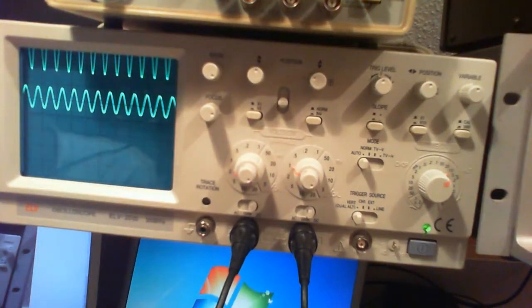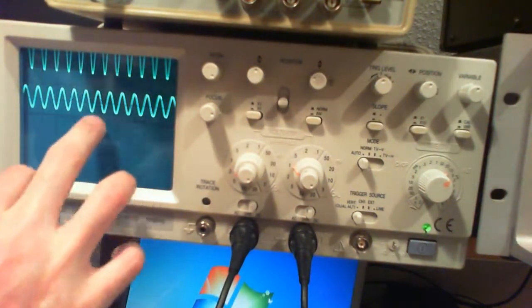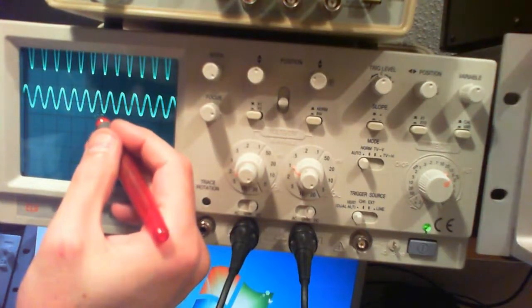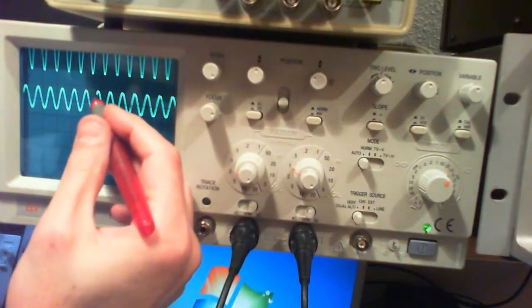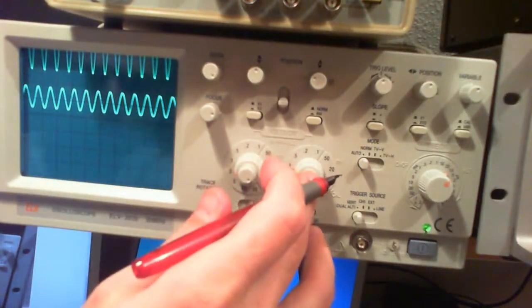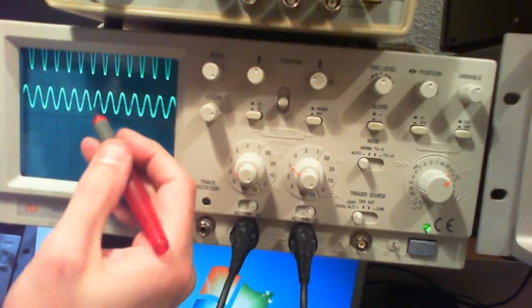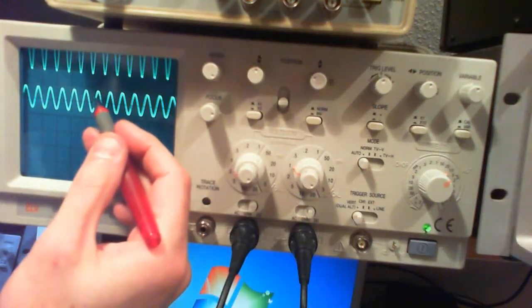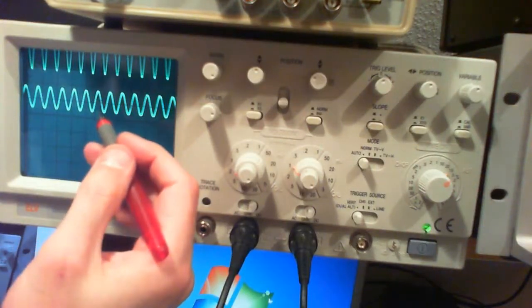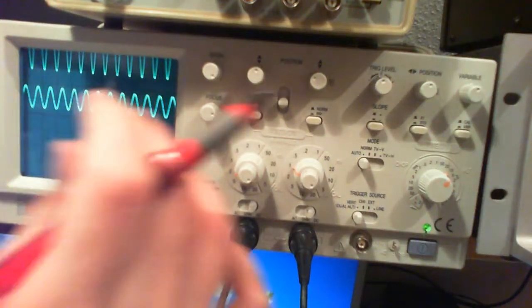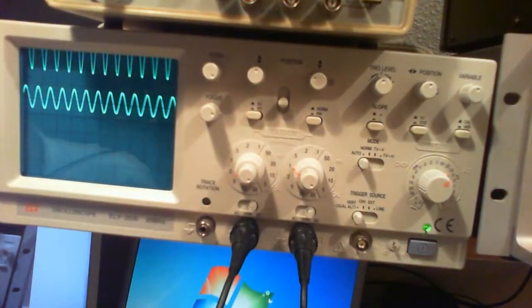at 120 kilohertz, and the amplitude of this voltage is actually 1, 2, 3, 4, 5, 6, and 7. 7 times... 2, 4, 6, 8, 10, 12, 14. 1.4 times 1 is equal to 1.4 volts, 1.4 volts peak to peak.